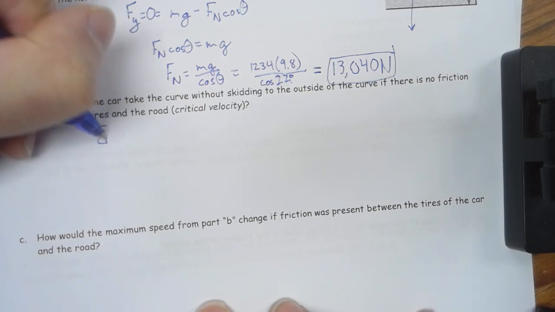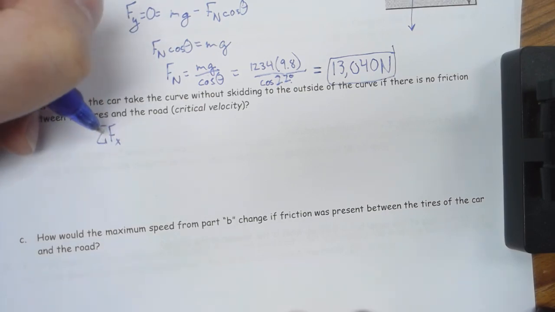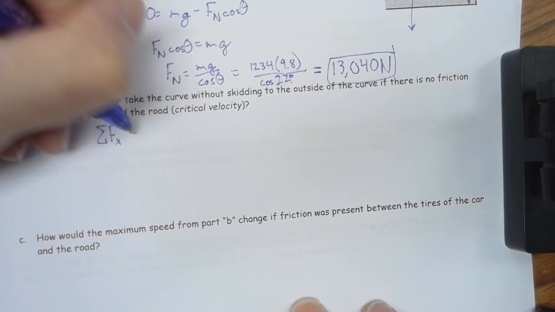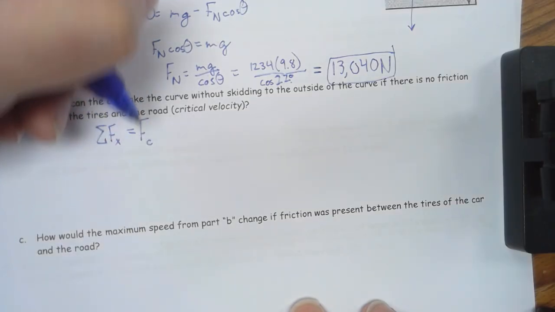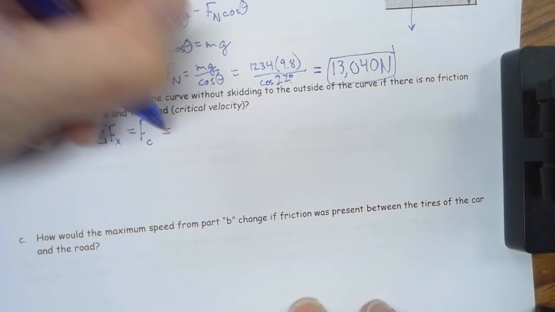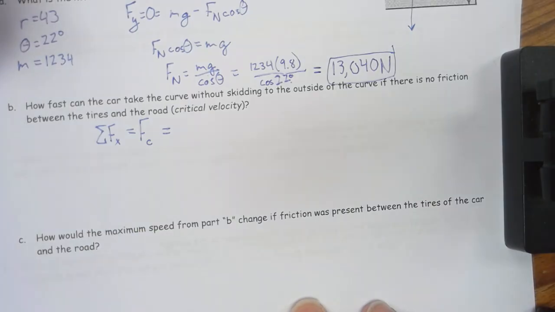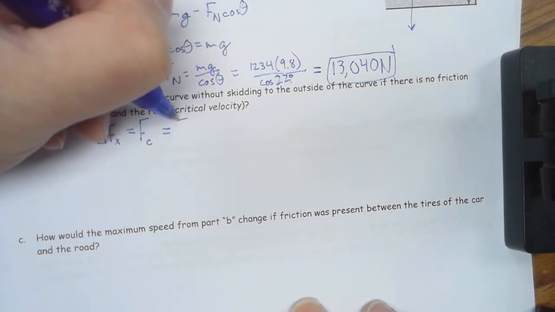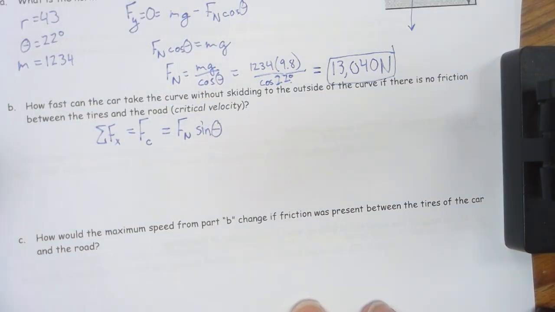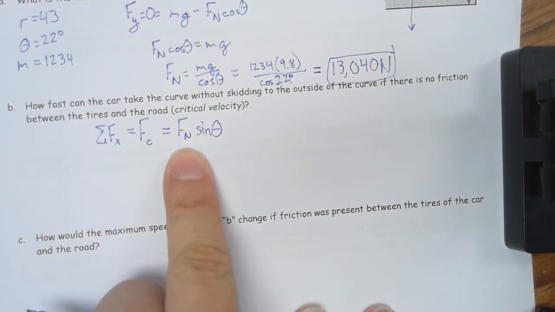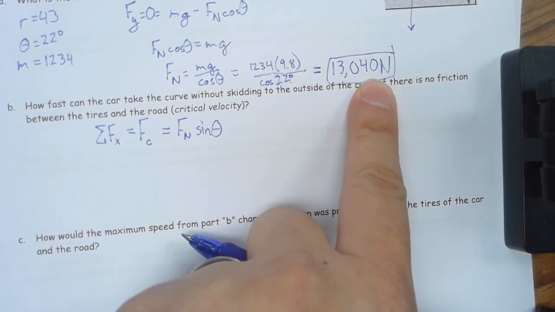The net force in the x direction happens to be the centripetal force and also happens to be force normal sine theta. And I know we know what force normal is; we could just plug that in.